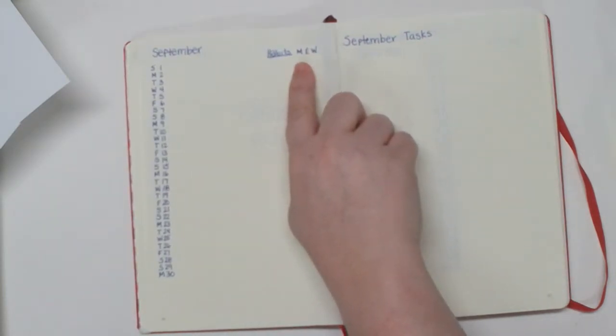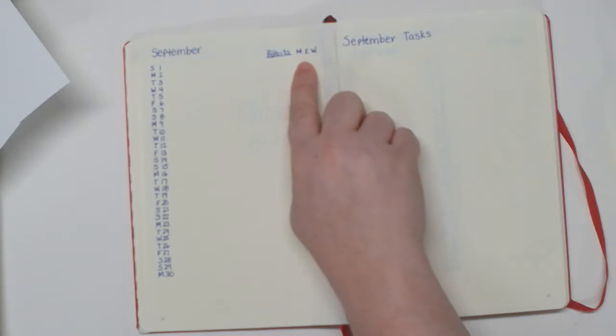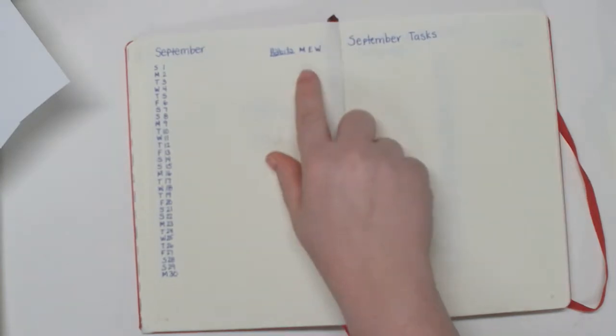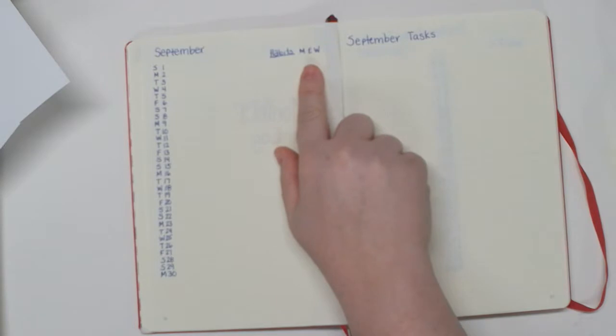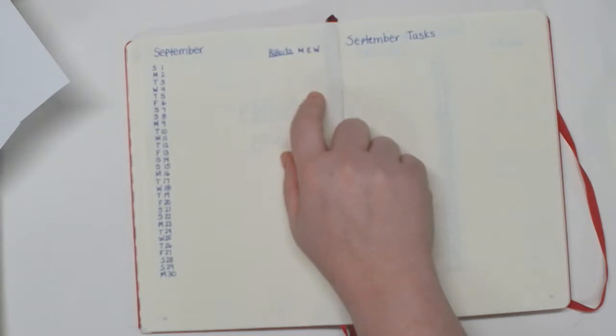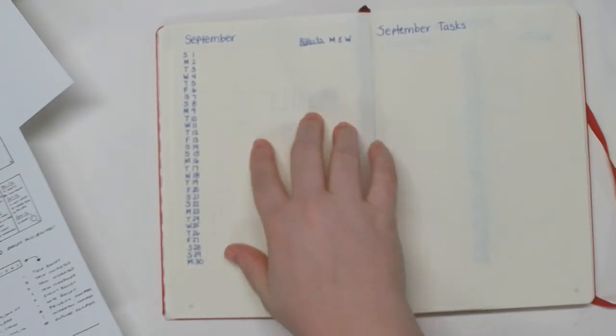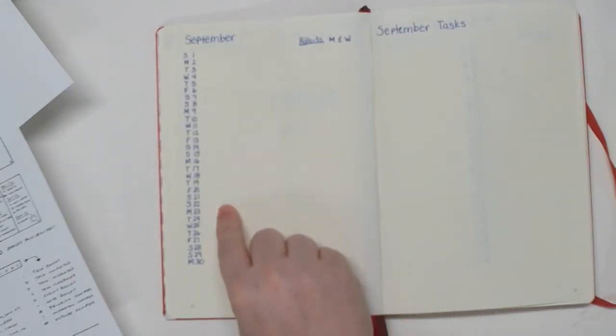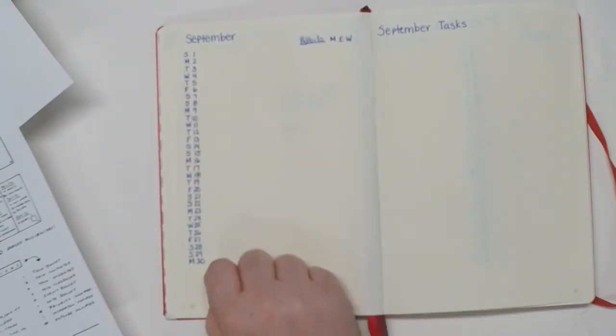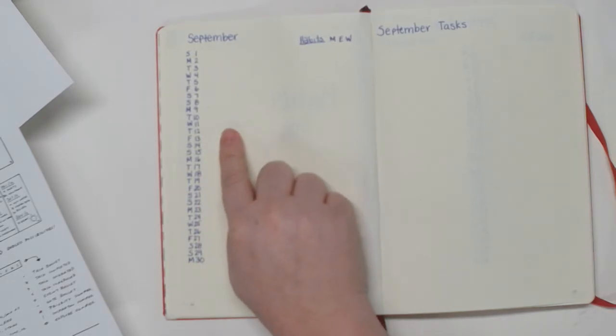So he just writes a letter to indicate what habit he's tracking. So in this case, as an example, I did meditation, exercise, and water. And the idea is that it would just indicate every day if you had completed that habit for the day. And the way that he does it, he will write down events or appointments that are upcoming for this month.